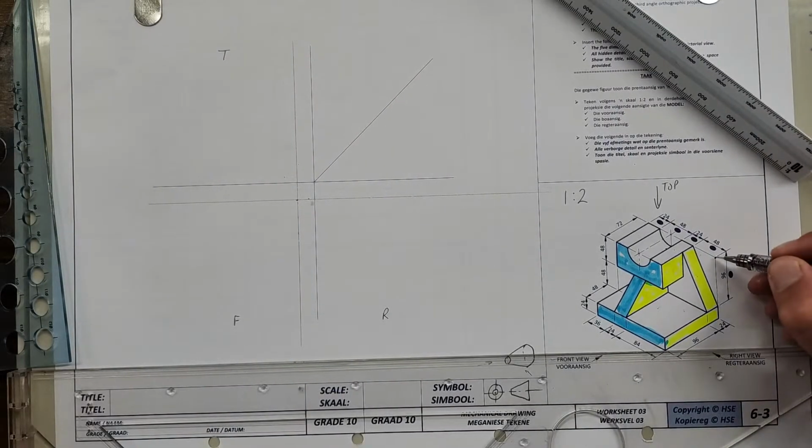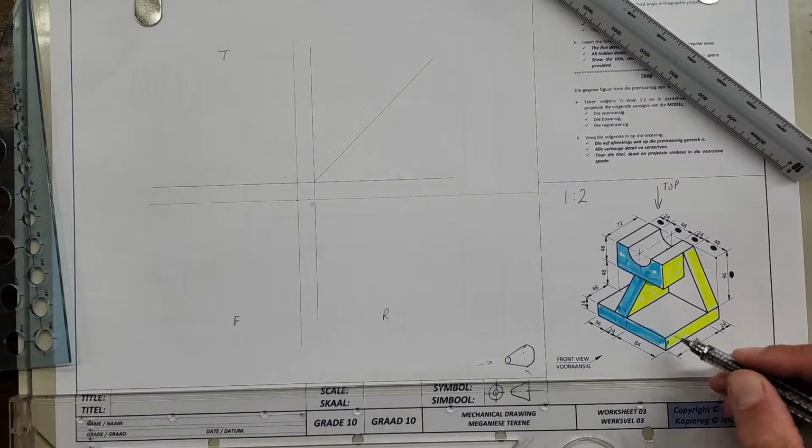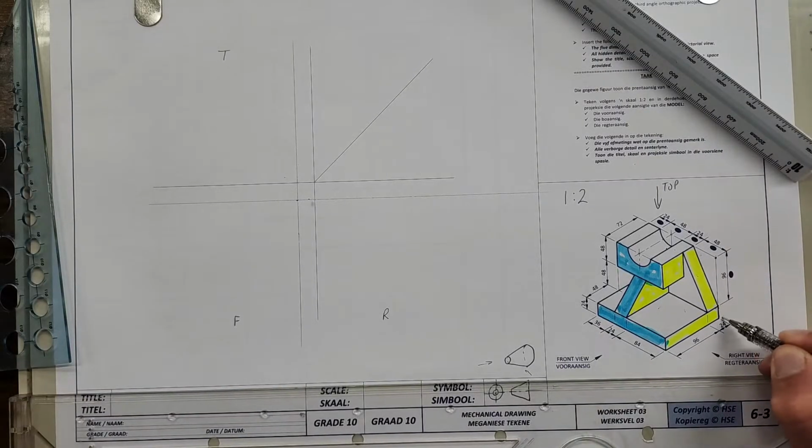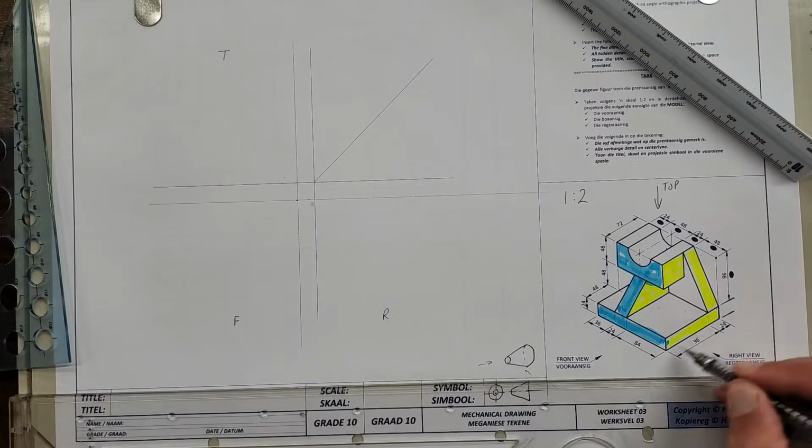Okay. So from there I've got 96 down. Then this side here is what? 24. Where did you get that 24, young man?